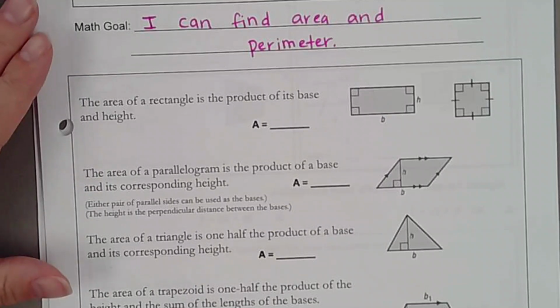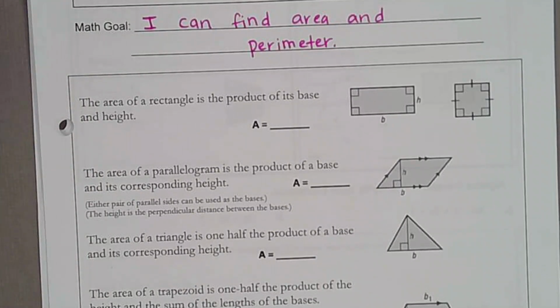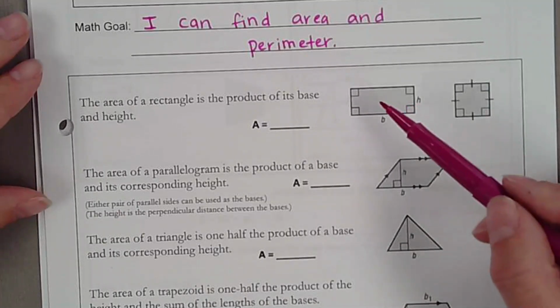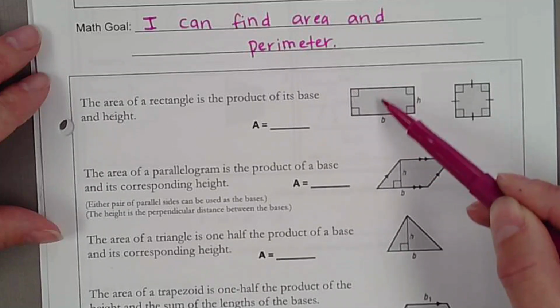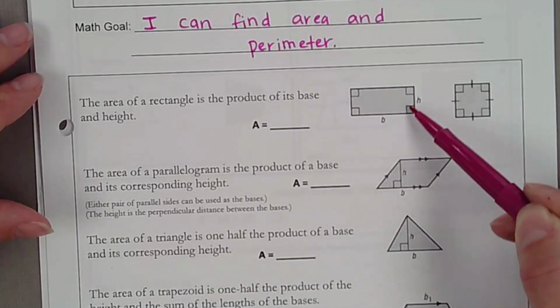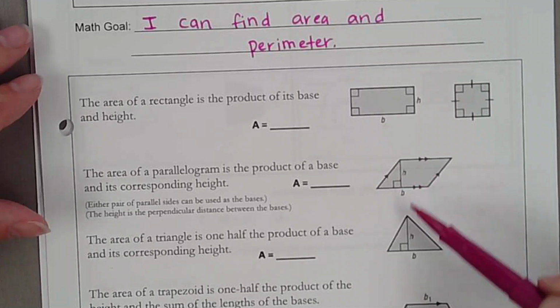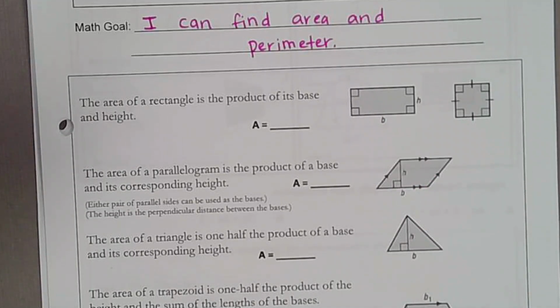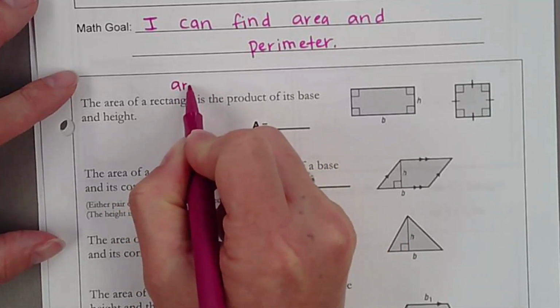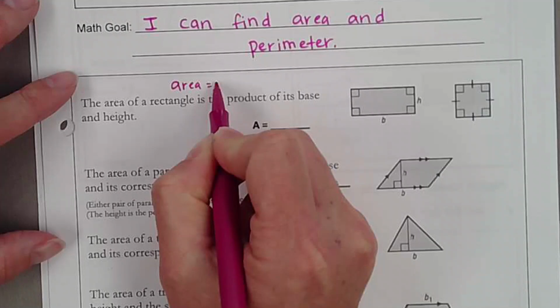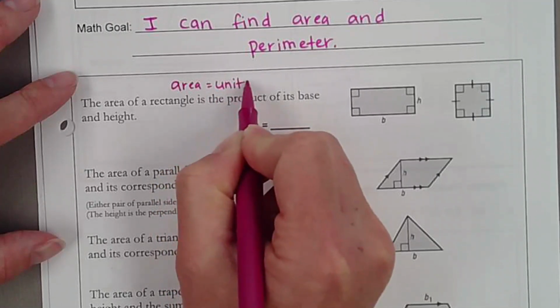When we're doing our shapes, if we're doing area, we are talking about the inside space. So all of the space on the inside of the shape would be the area. The stuff colored in gray on all of these pictures is the area. When we do area, we use units squared.